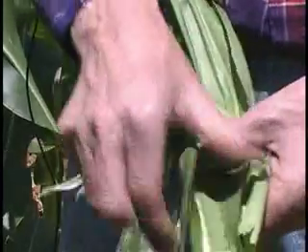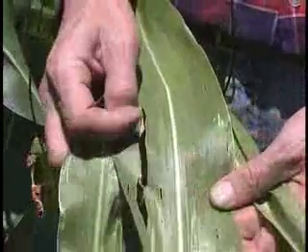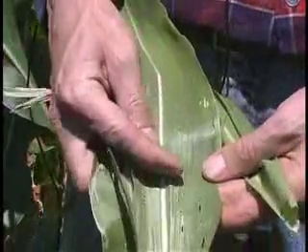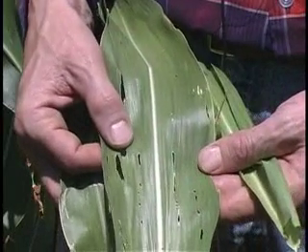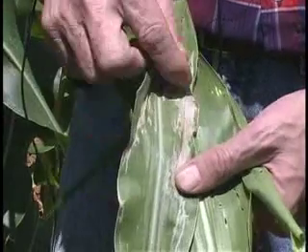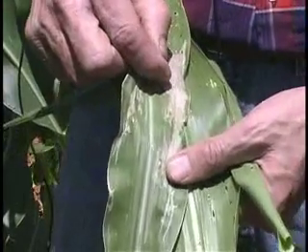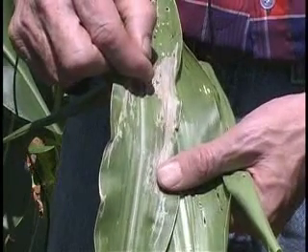As the plant progresses and grows, these areas will fall out, leaving blank areas in the leaf surface. Again, this is caused by southwestern corn borer. That caused by the western corn rootworm tends to stay there on the leaf, dries up, and then falls out at a much later date in the season.